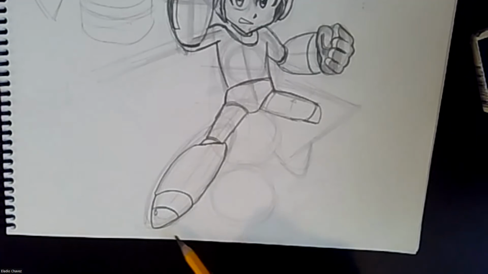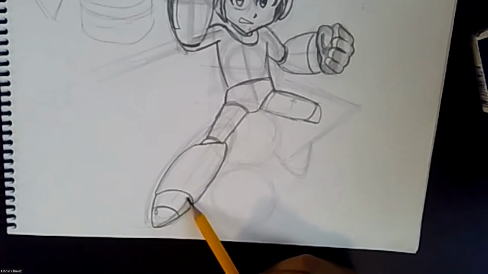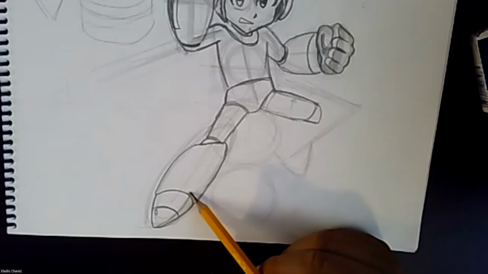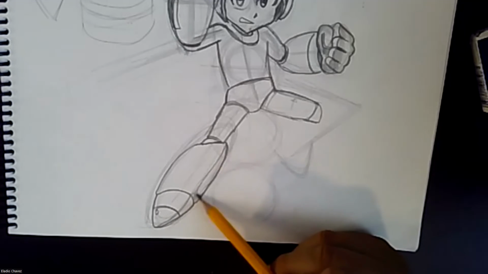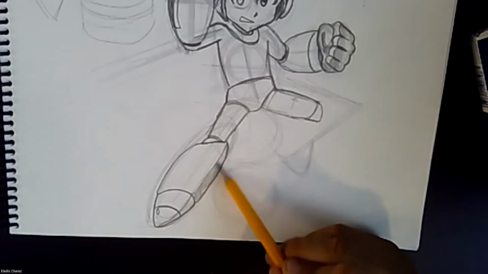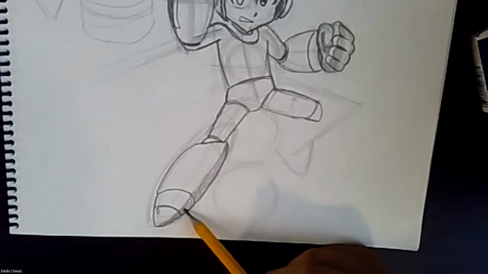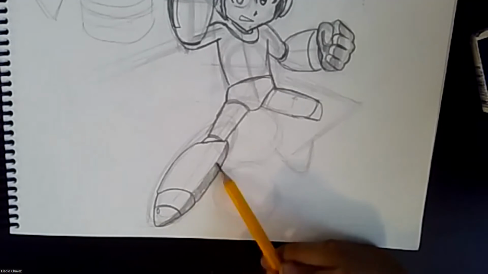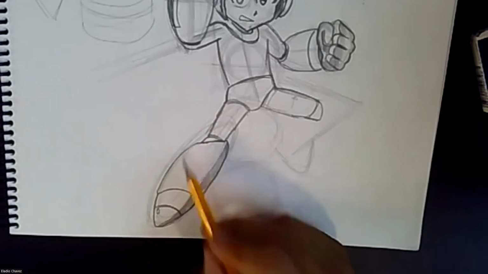And then all this is shaded. Shadow goes here, and then it curves out like there. This whole thing is shaded. That gives it some form. And there's that foot.